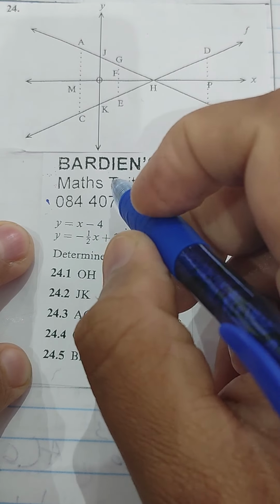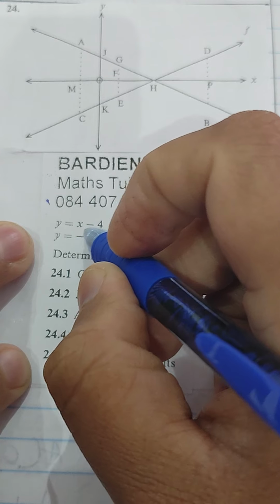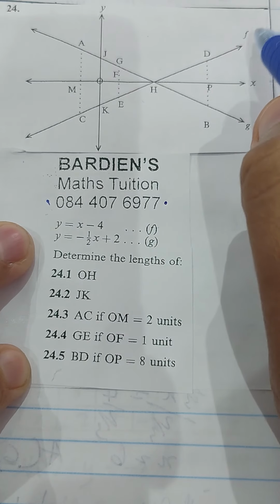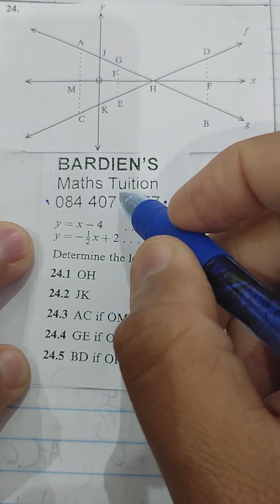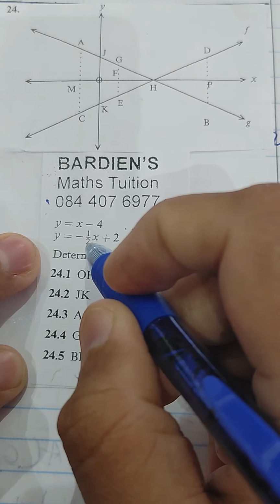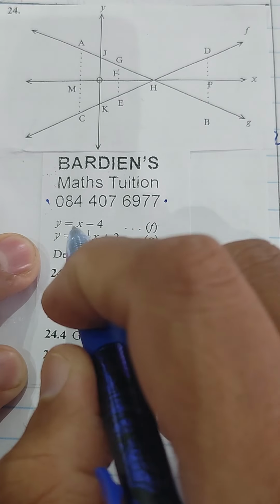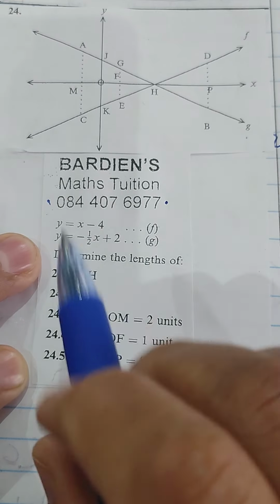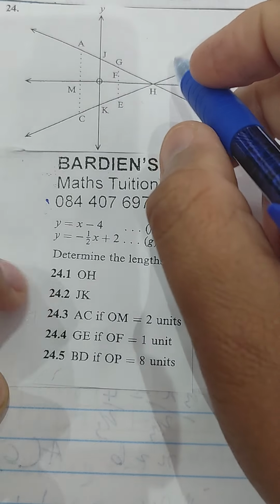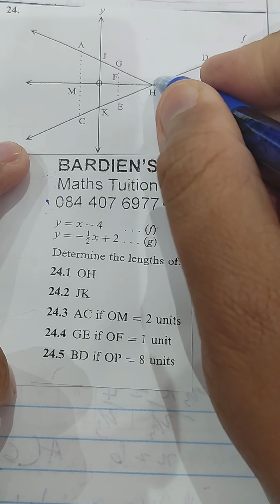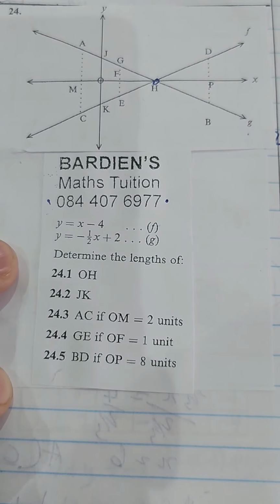The question says y is equal to 4x minus 4. So as you can see, there's f, which is that line. Okay, so we've got that, and y is equal to minus x plus 2. There's a negative gradient, which is that one, and there you can see it's g. Determine the length of OH. So when you go OH, where's H? Here's H. So what is H?